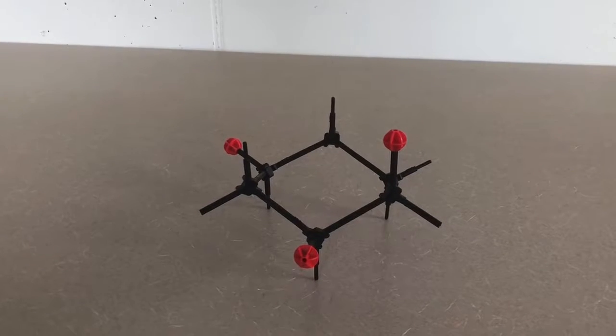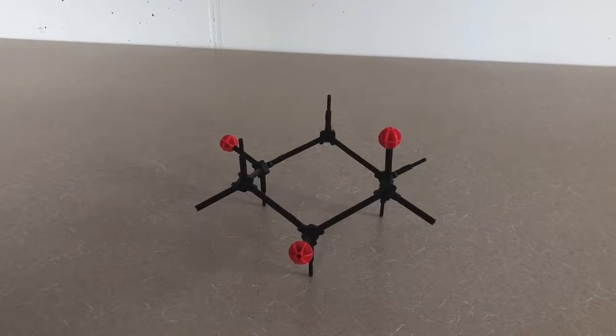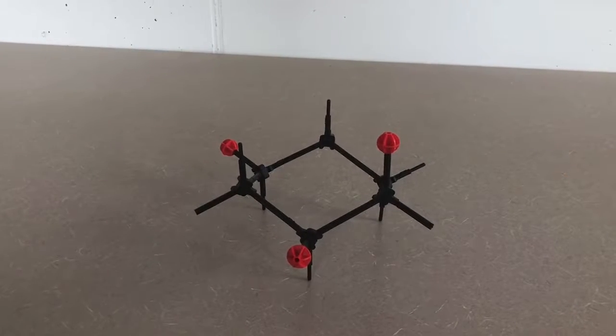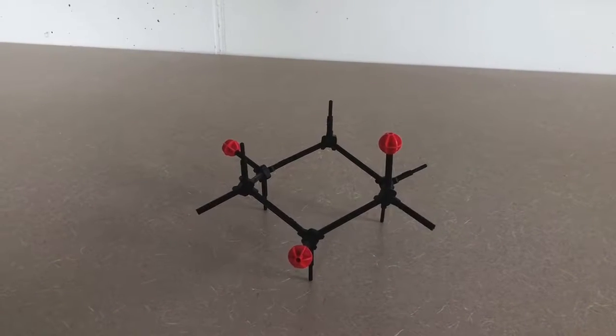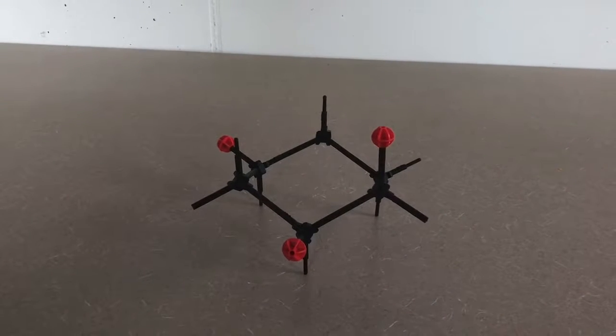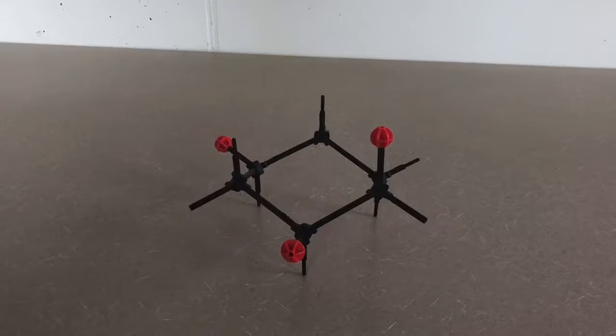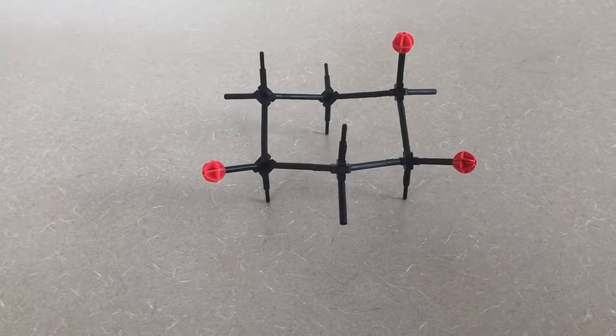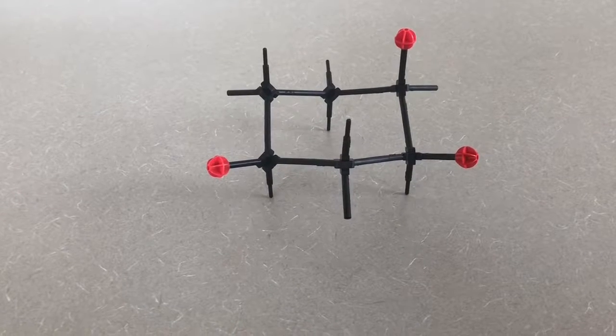To start this video, we have already made 1,2,4-trichlorocyclohexane using the molecular model kit, and the red balls represent the chlorines. The way we have made the molecule, we have 1R, 2S, 4S trichlorocyclohexane. Now we will show why the first carbon has an absolute configuration of R.